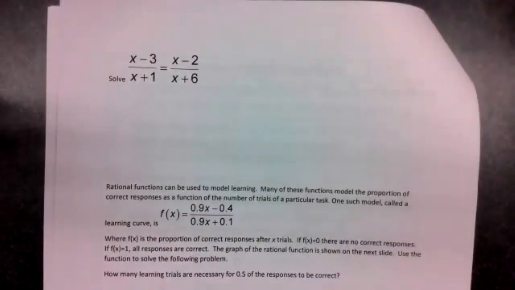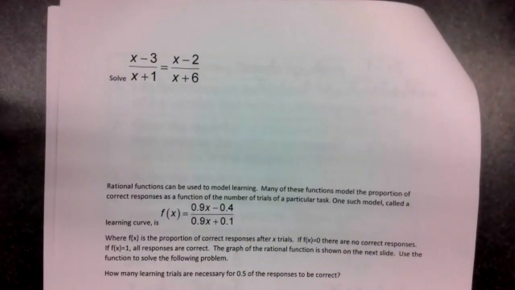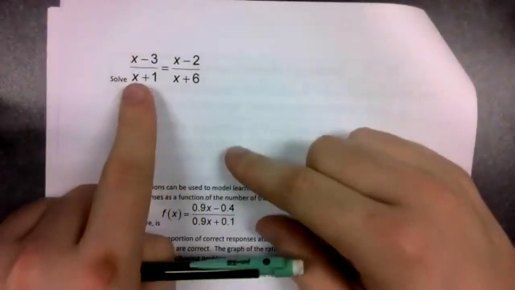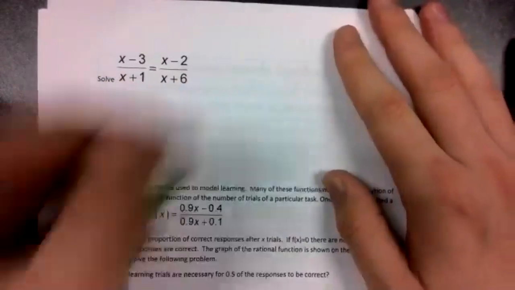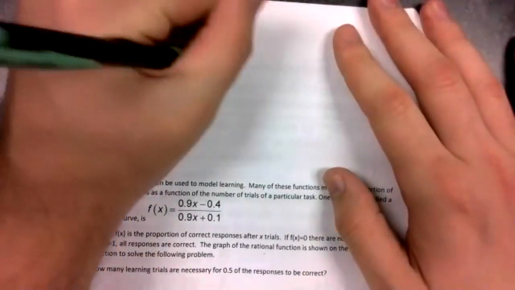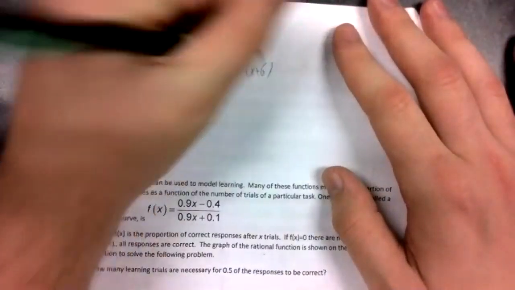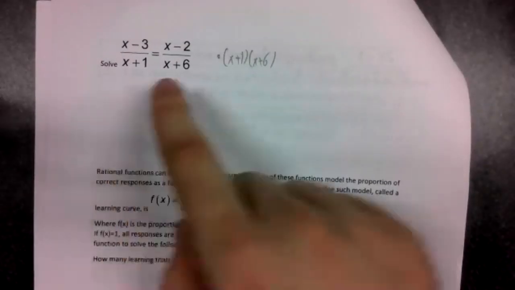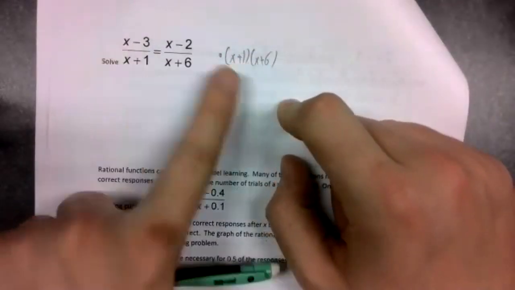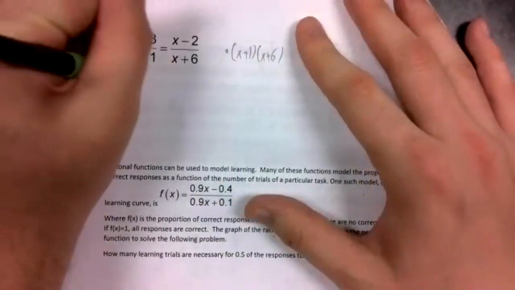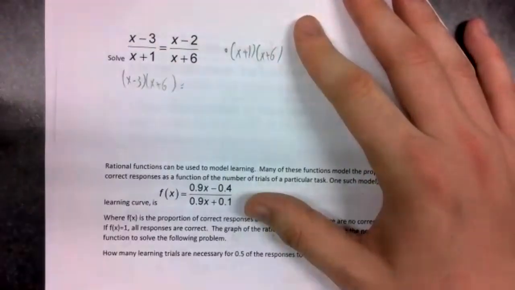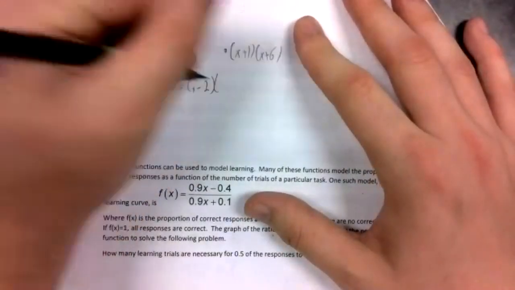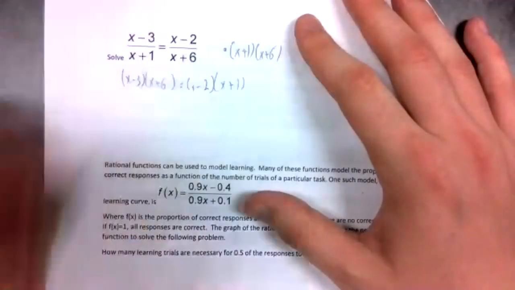So we'll do one more before we do a word problem. So this one we're going to solve again. If I look at my least common denominator, I think my least common denominator is going to be x plus 1 multiplied by x plus 6. So I'm going to multiply both sides by x plus 1, x plus 6. Okay. So the left side, the x plus 1s will cancel. So we have x minus 3 multiplied by x plus 6. And on the right side, the x plus 6's cancel. So we have x minus 2 multiplied by x plus 1.